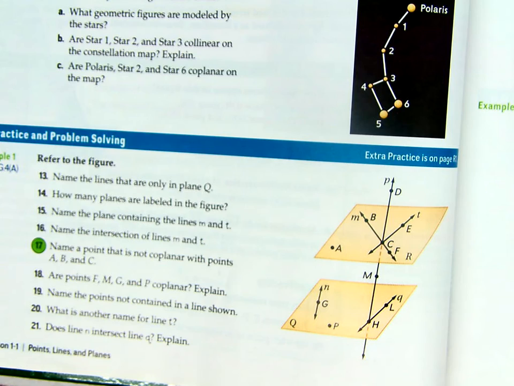Hope, do you want to read number 13 for us? Yes. Number 13, name the lines that are only in plane Q. Anybody want to take a shot at that? Chelsea?